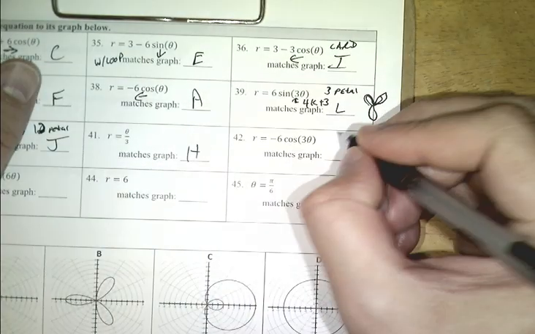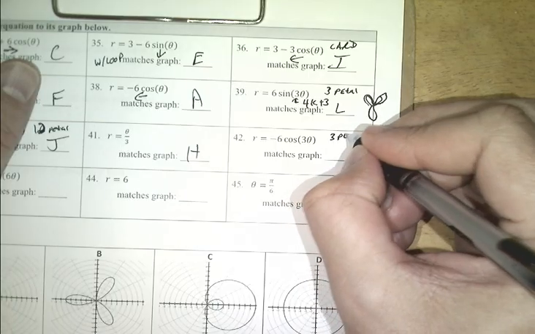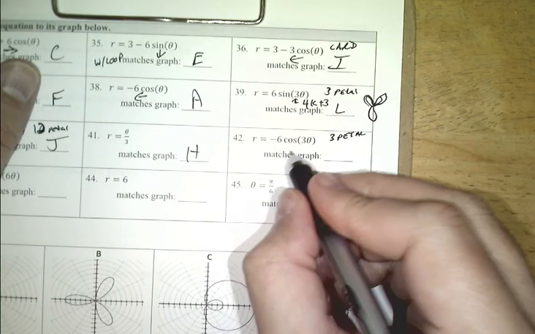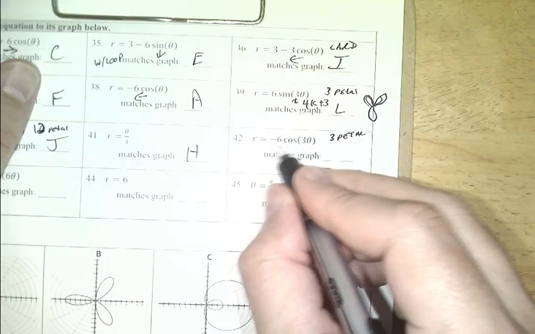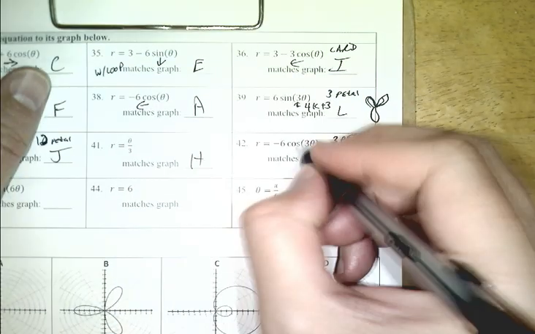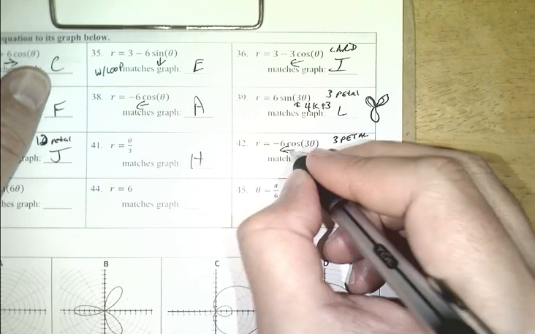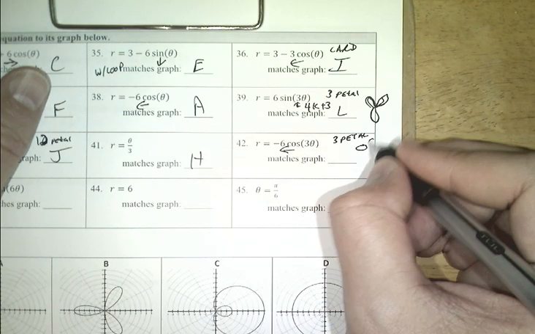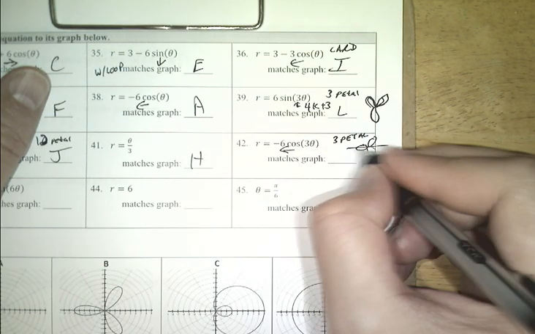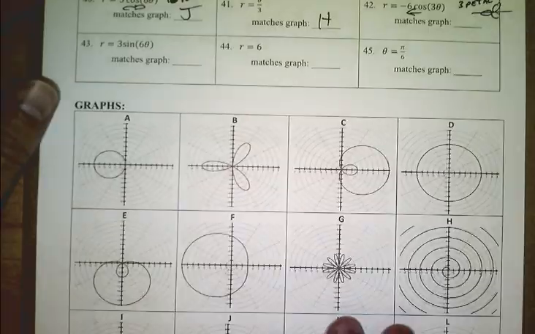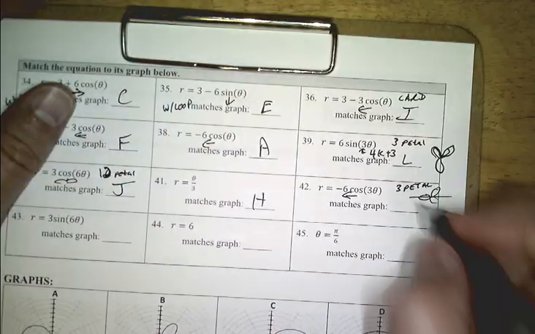Okay, this one is a 3-petal flower. It's cosine, so it's going to be side to side. It's negative cosine, so it should be going out that way. I should have a petal like this on the axis there, and I can see that I have one right here at B.